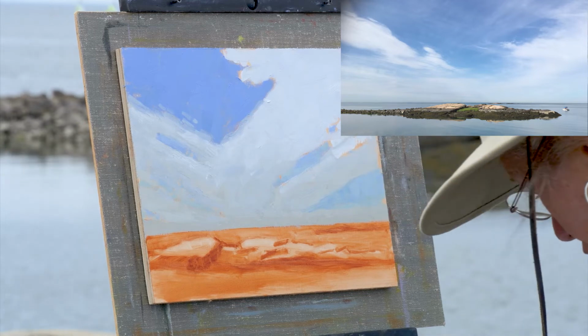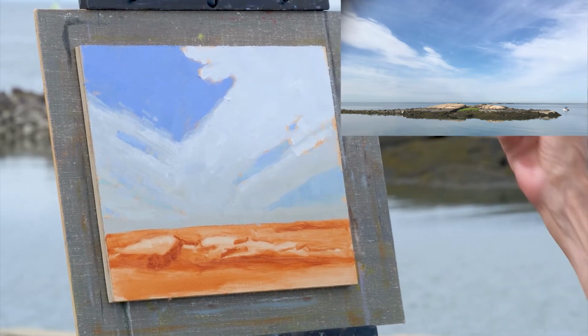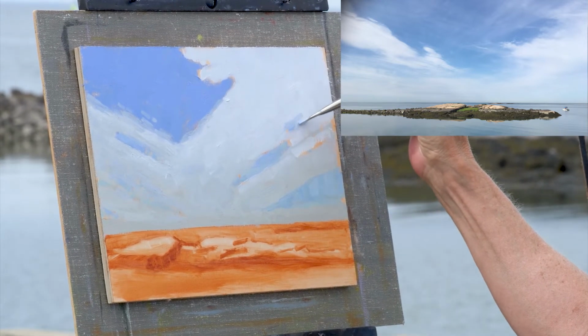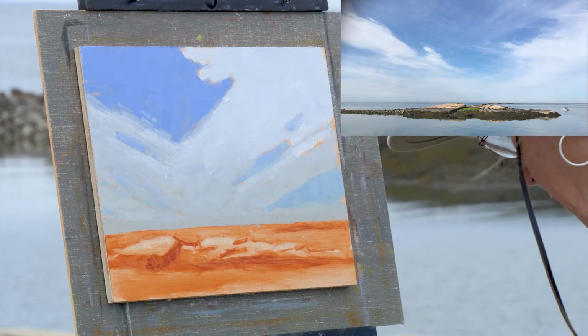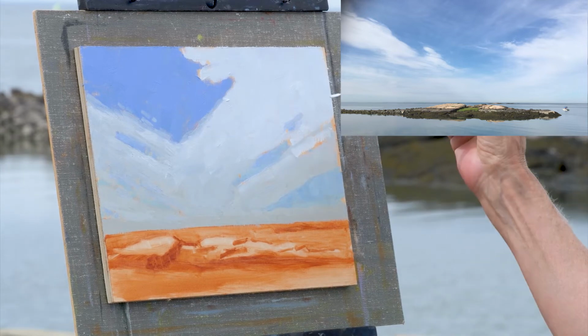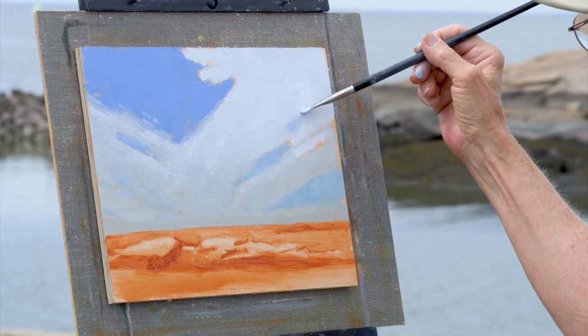And they diminish a little bluer toward the edges. So I'm working with 3 brushes, the warmer, the cooler, and something in between.